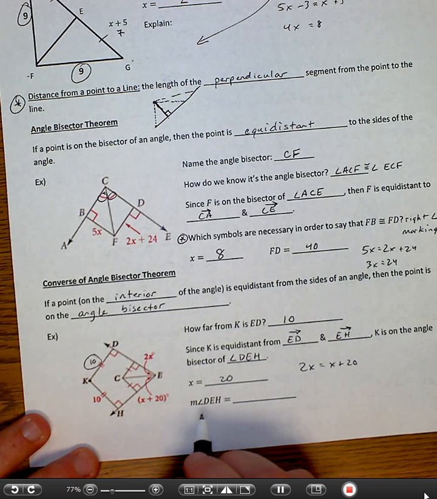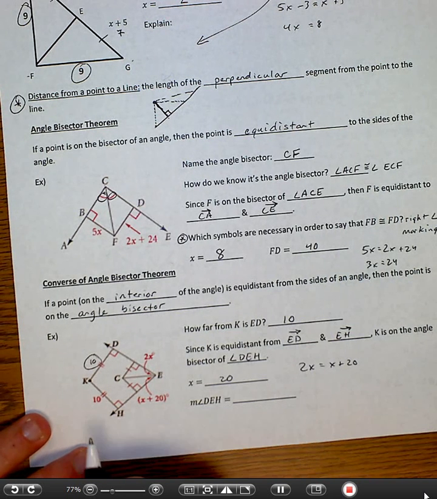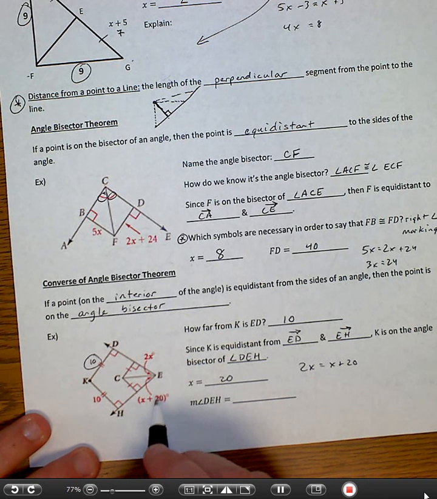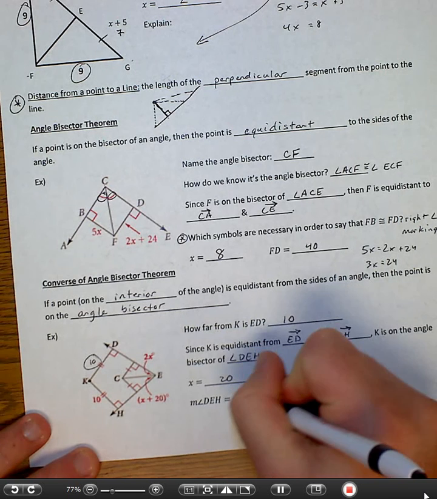And then the measure of DEH, a lot of people are going to put 40. 2 times 20 is 40. But I'm asking DEH, which is the whole angle. So 40 plus 40 is 80 degrees.